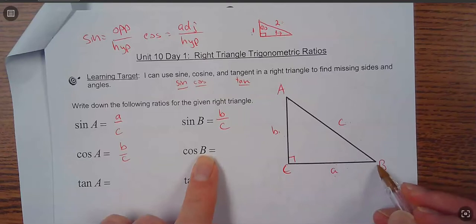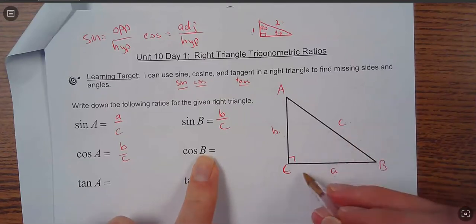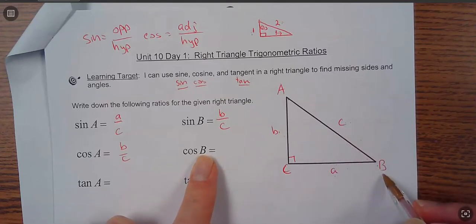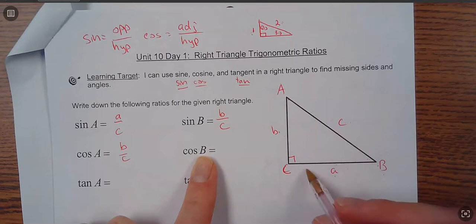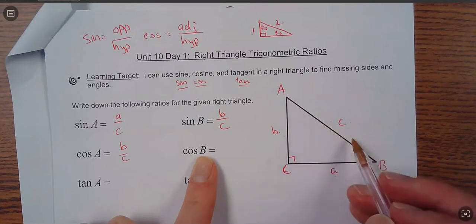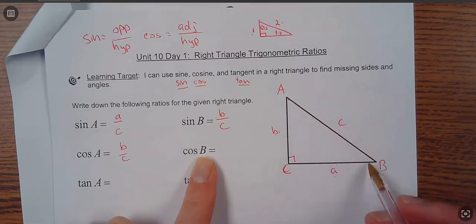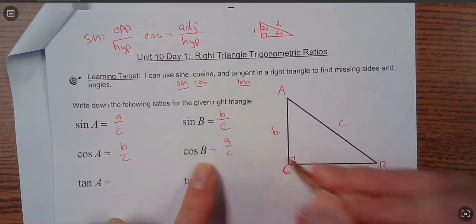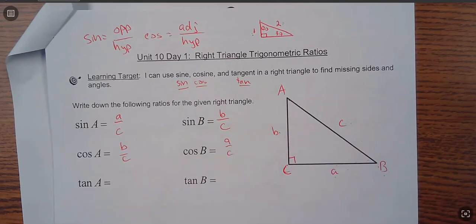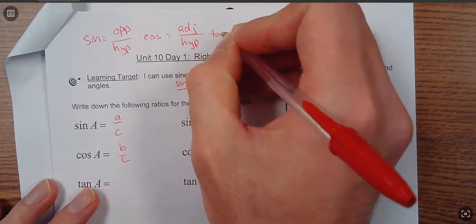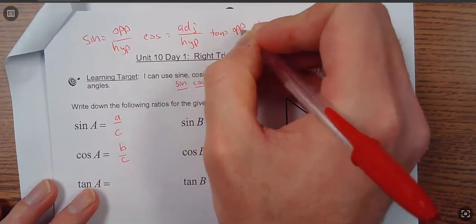If I'm talking about angle B, I pointed at B and said A. Angle B, these two sides make the angle, but this is the hypotenuse, so that's more important. So this is the adjacent then, so this would be A over C. The ratio depends on what angle you're talking about. And then the tangent is the opposite over the adjacent.